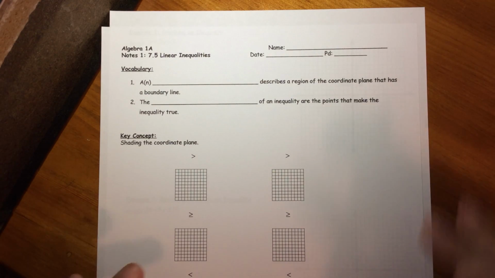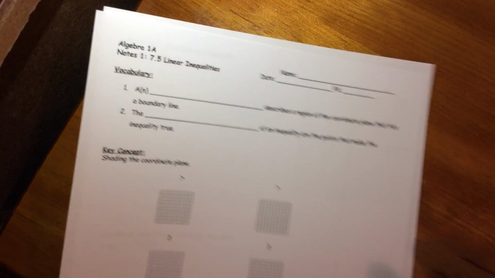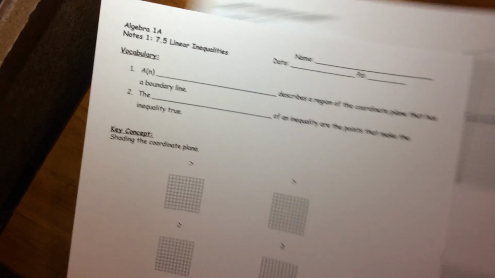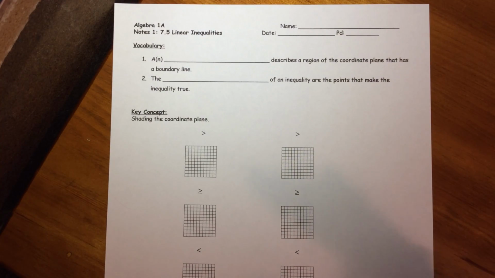Alright, so today we're talking about section 7.5, which is linear inequalities. So we have worked with inequalities before, back in chapter 4, and we solved inequalities and we added numbers to both sides of our inequality, and we divided by numbers.